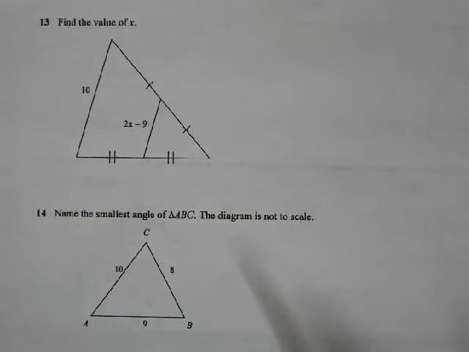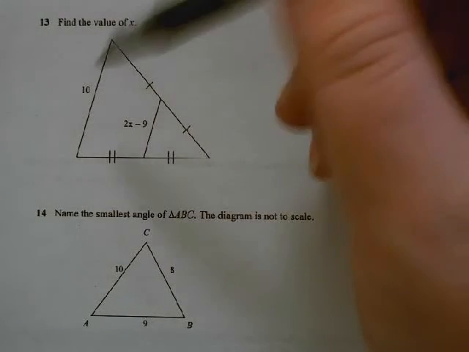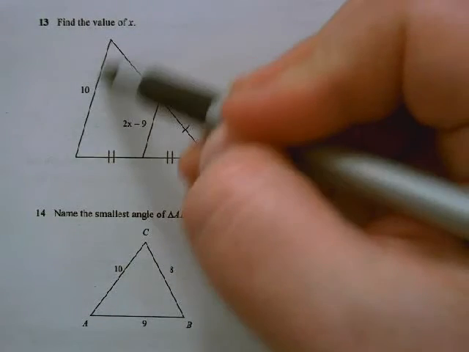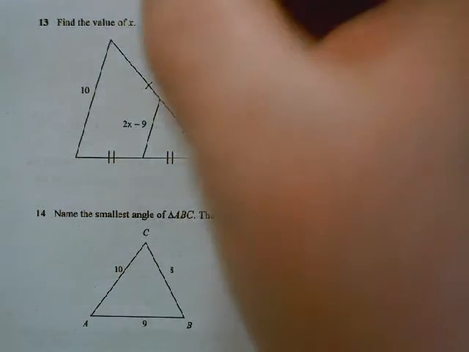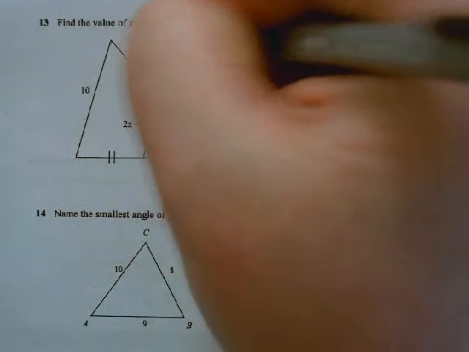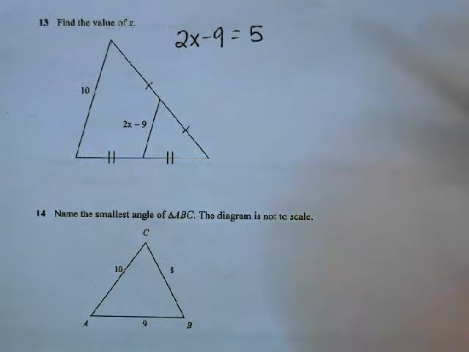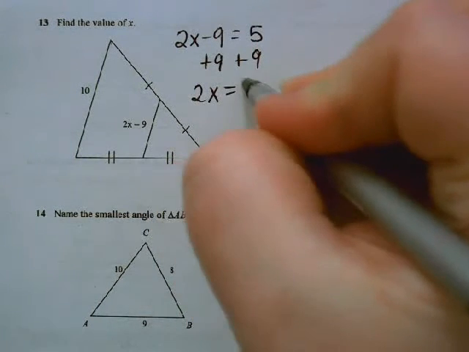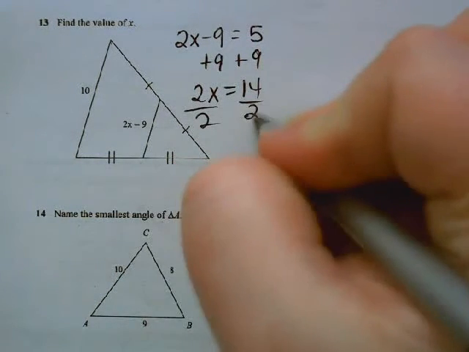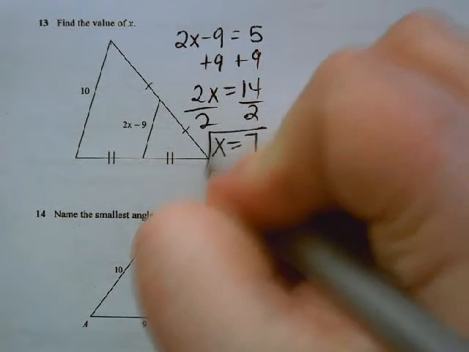Alrighty, number 13. Find the value of x. So we know that this length is twice the length of this, or you can think about it as half. So 2x minus 9 is equal to 5. Add 9. X is equal to 7.